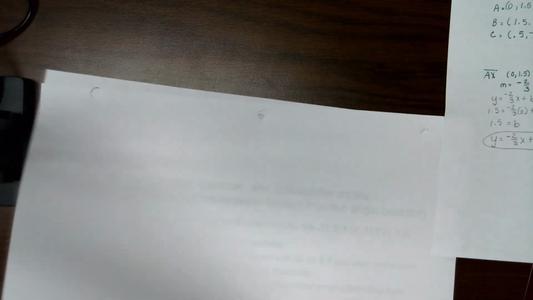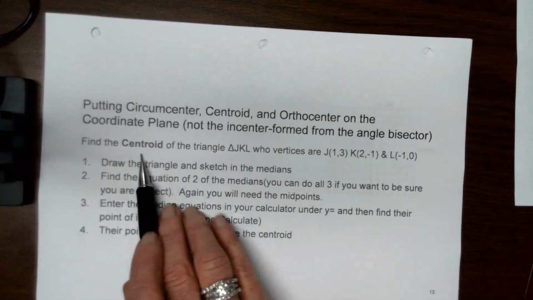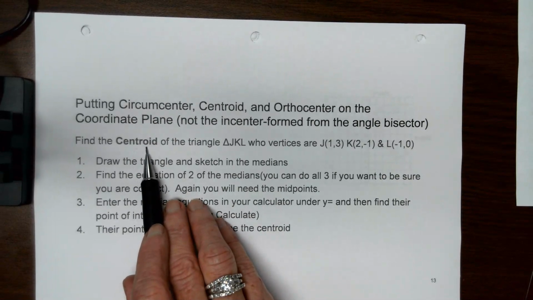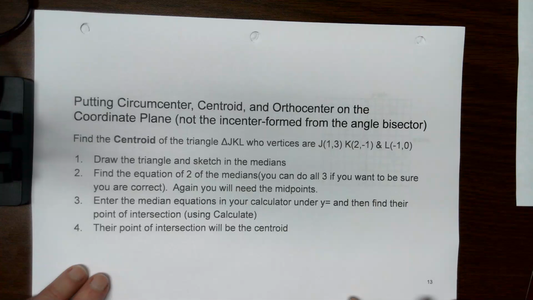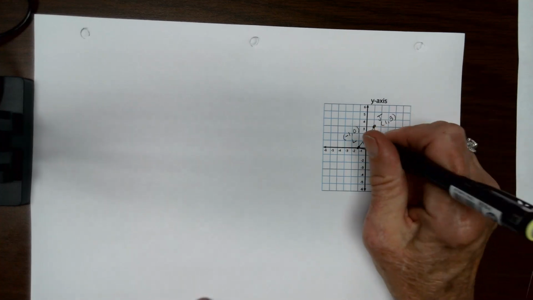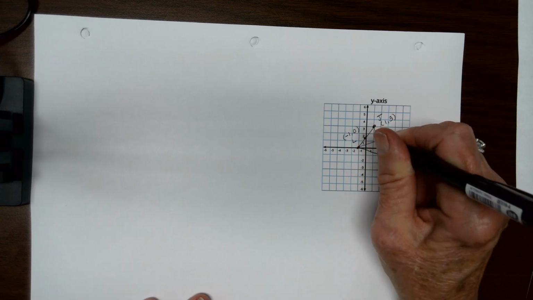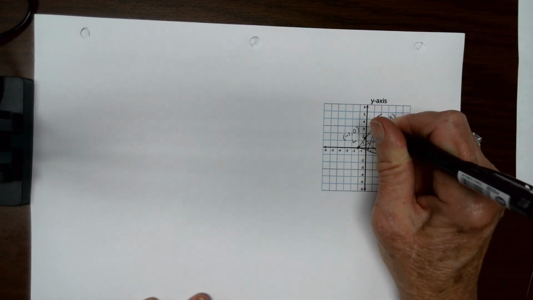Okay, now I'm going to keep this page out here so that we can go back and refer to it. Because now they're asking me to find, on a coordinate plane, the centroid. Now remember, the centroid is formed by the median, so the middle of the line to the opposite vertex. So the first thing I'm going to do is draw those. So again, I've got the middle of my line, but this time they're drawn to the opposite vertex, and I don't have to worry about the angle at all.